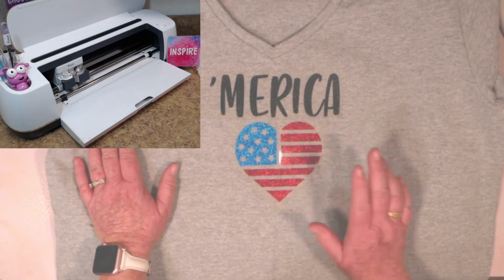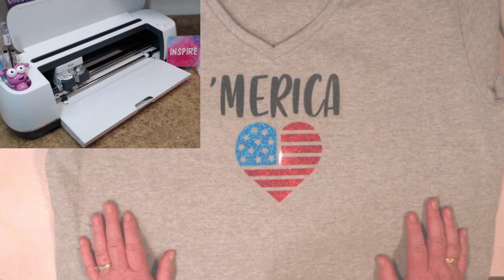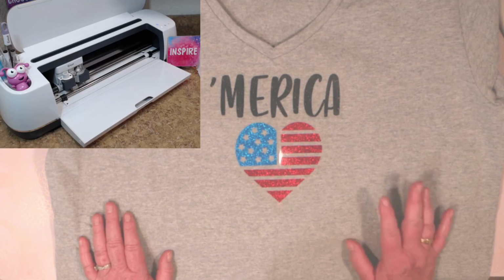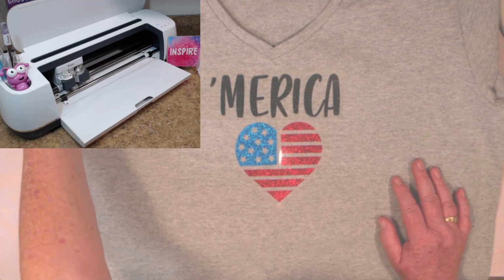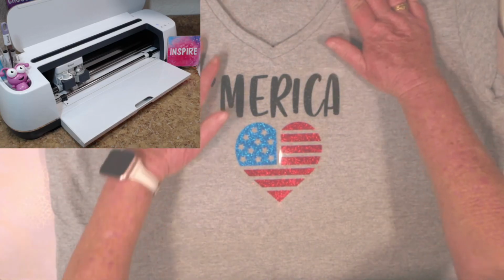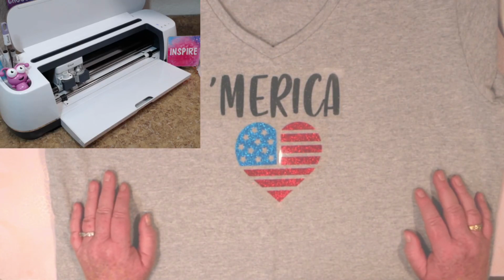You don't want to burn your fingers. And then while we're waiting for it to cool, it's a good time to mention that whenever you do an iron-on t-shirt, you want to allow it 24 hours before washing it. And you want to wash and dry them inside out, and you don't want to use bleach.